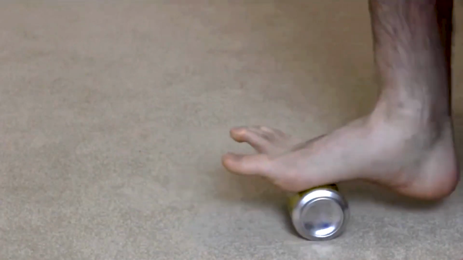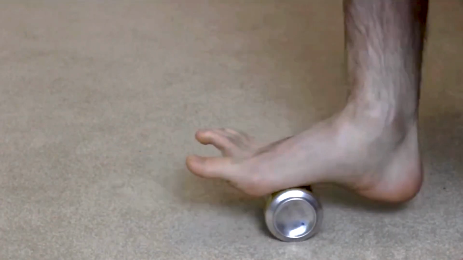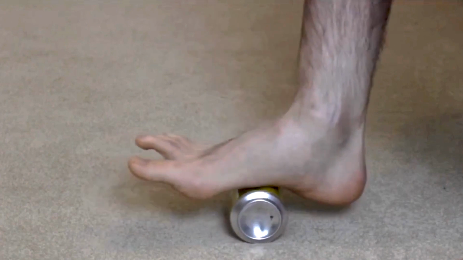We might be talking about simple measures like rolling a cold can on the plantar surface of the foot, which can sometimes help to eradicate symptoms. But a lot of it comes down to also load management. And here we talk about modifying your patient's activities to try and reduce the load that's placed on the plantar fascia. So how much walking they're doing, how much impact activity they're doing.